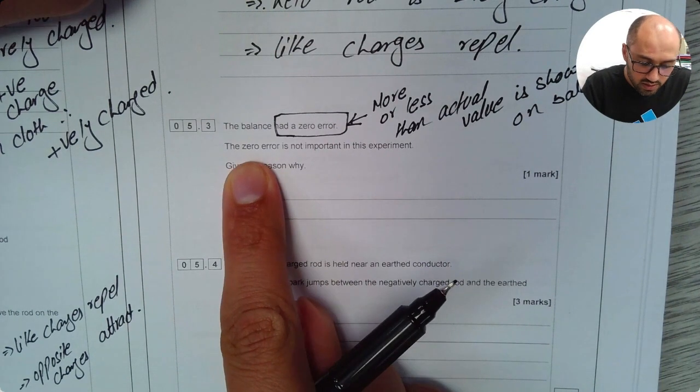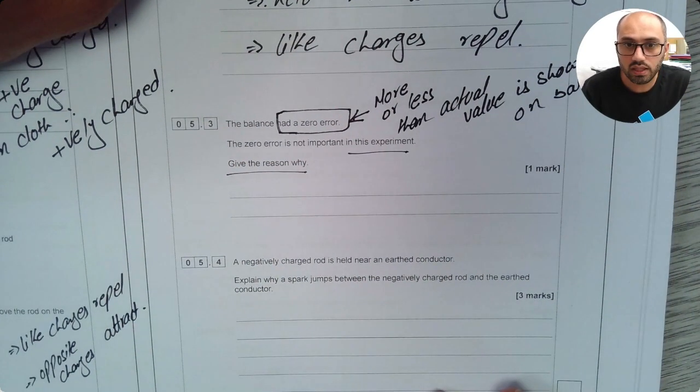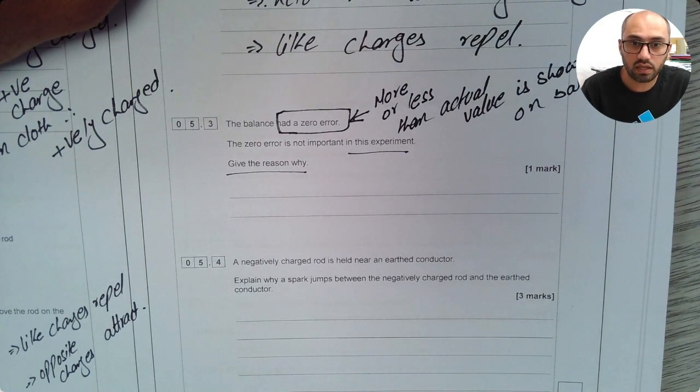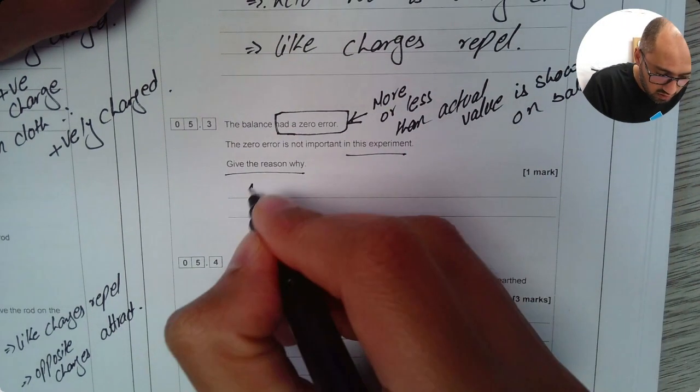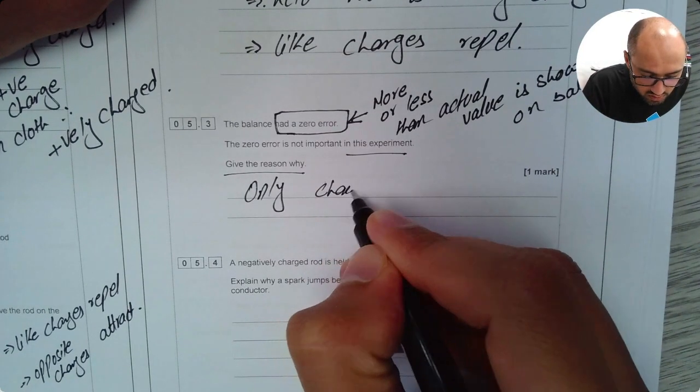The zero error is not important in this experiment. Give a reason why. In this experiment, we are not trying to work out the exact value on the balance. All we are interested in is the change in mass. You can see only change in mass is being observed.